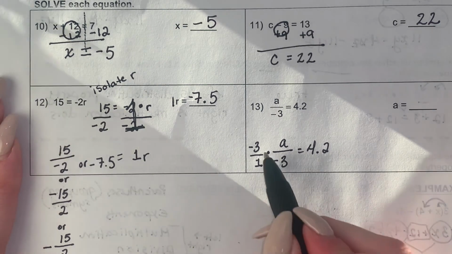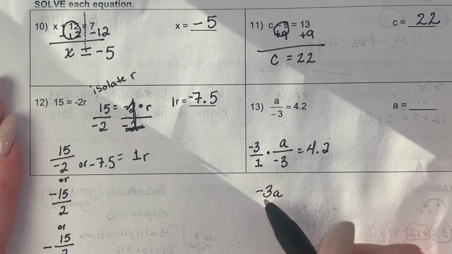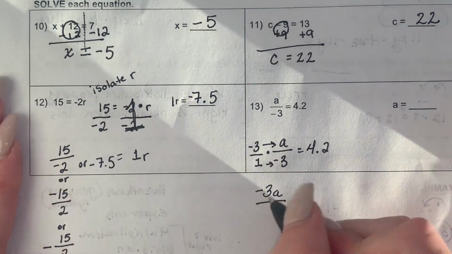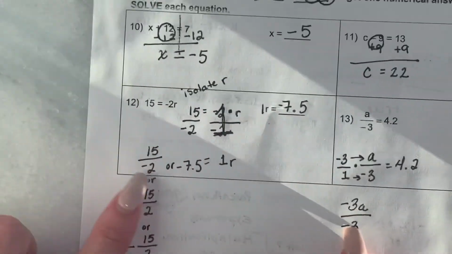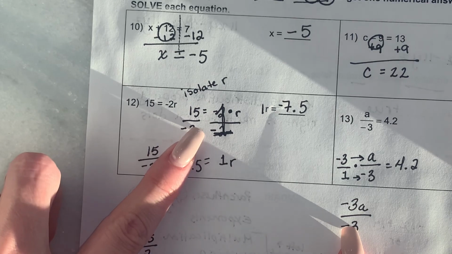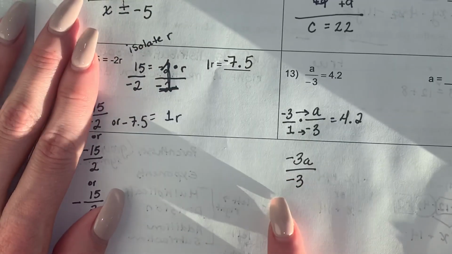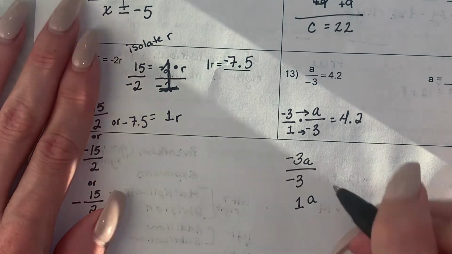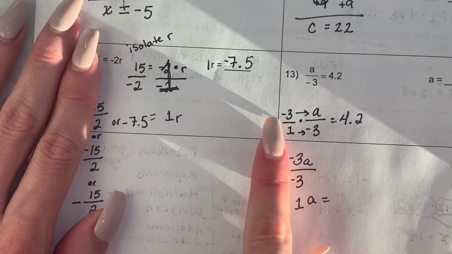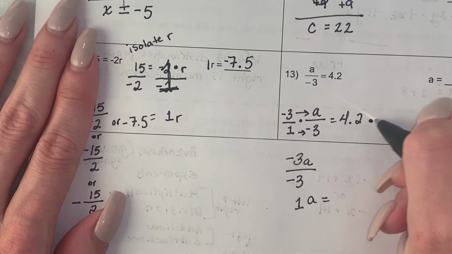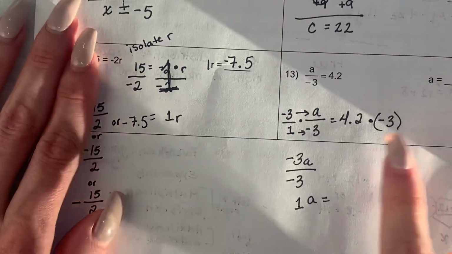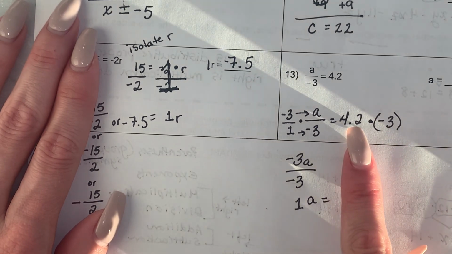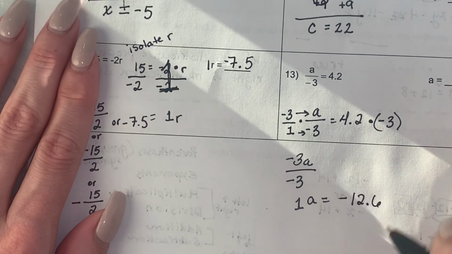But what's really happening is you're doing -3 times a. Remember, with multiplication with fractions, you multiply across. And then 1 times -3 is -3. And remember what we said over here, anytime you have the same number over itself, it's actually the number 1. So right here, -3 divided by -3 is actually the number 1, a. And then because I have to balance the equation, if I multiply this side by -3, I have to multiply this side by -3. Now I don't need to put it over 1 here because it's not a fraction, and I can just multiply that. So that's going to give me -12.6 for my final answer.